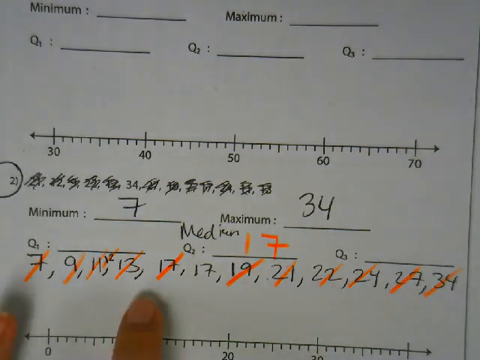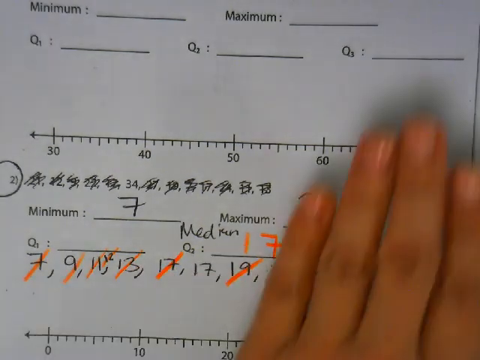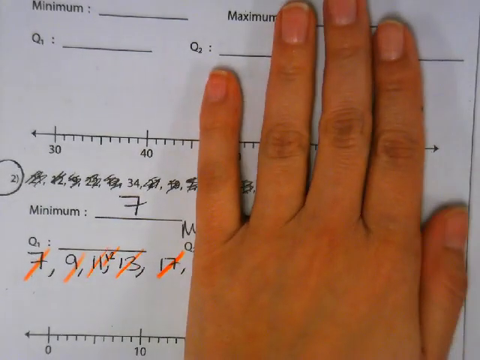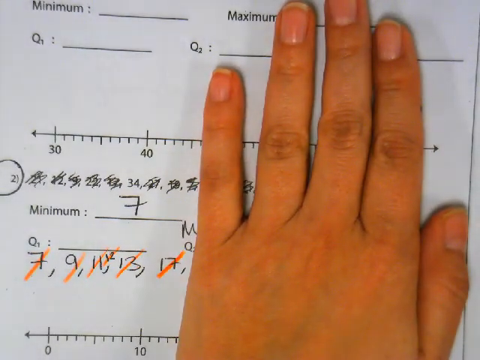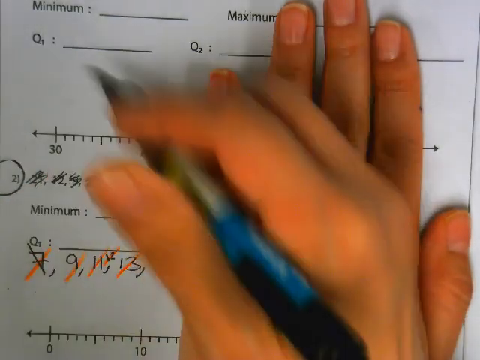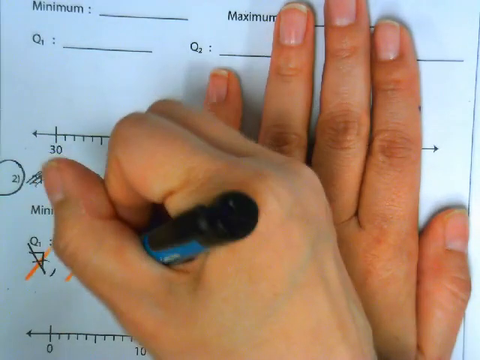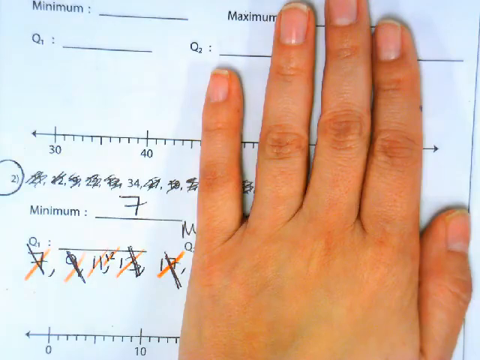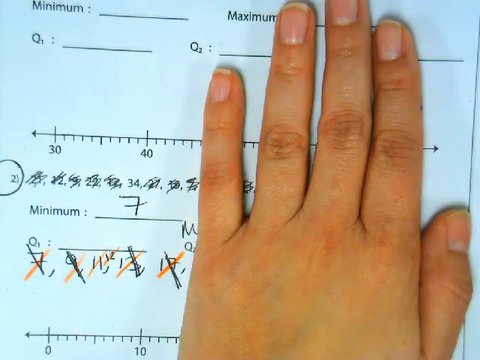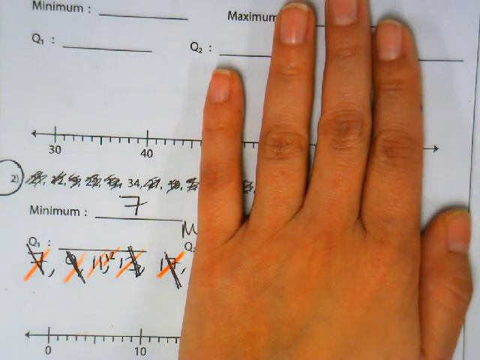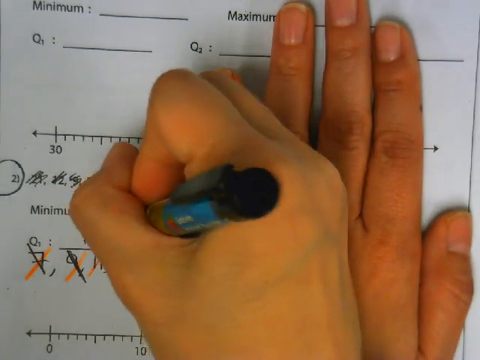Now find the median of this first set of numbers. Don't count that 17. Front, back, front, back. It's 11 and 12. What's in the middle of 11 and 12? Very good.